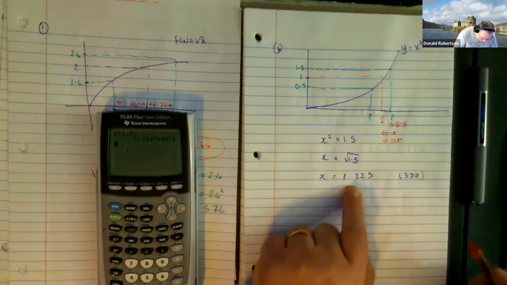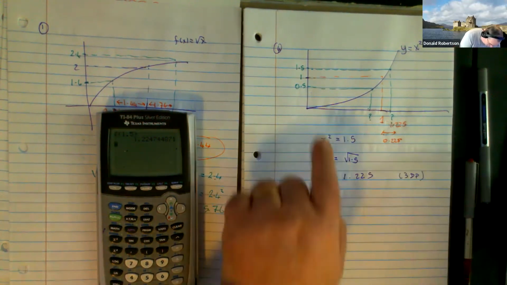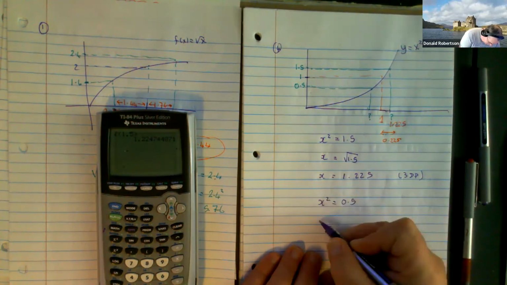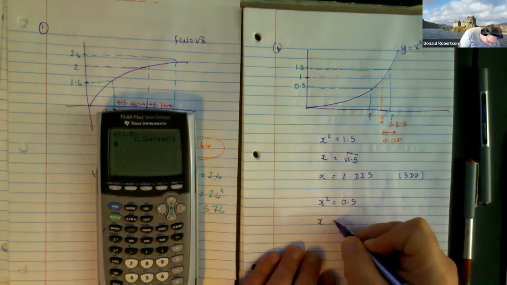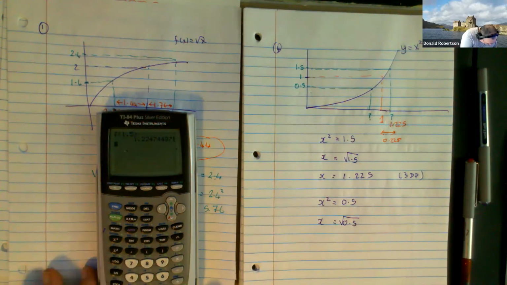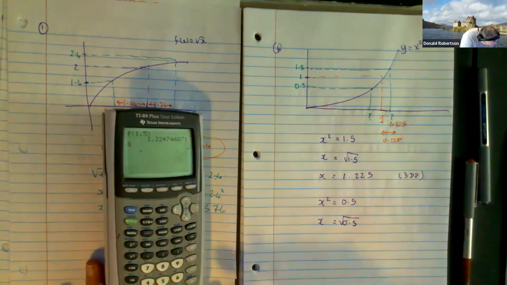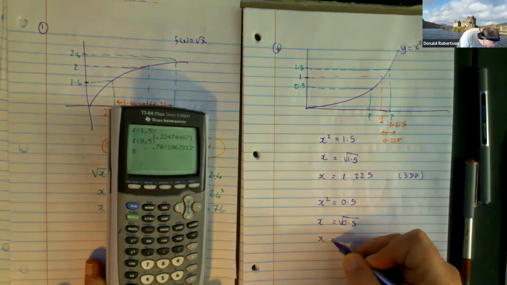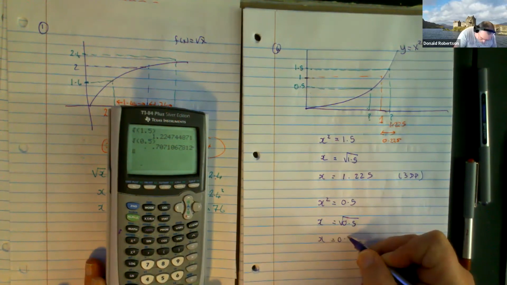Now, if we go for the other side, if x squared is 0.5, then the x coordinate for that is the square root of 0.5. And that becomes 0.707.